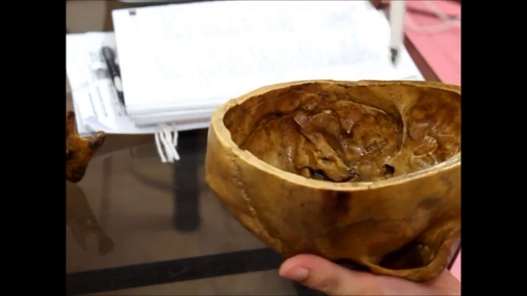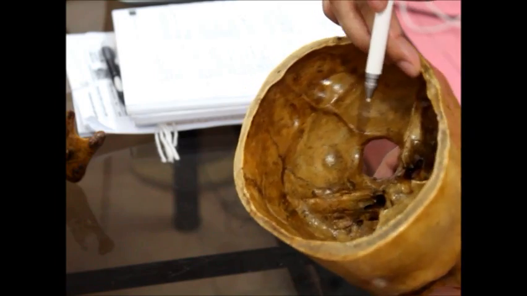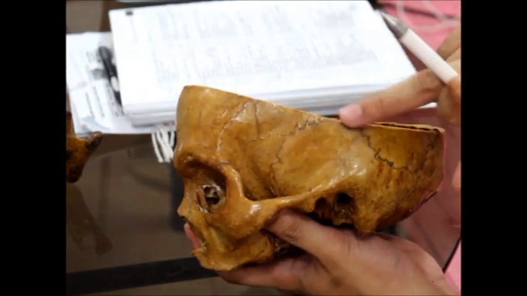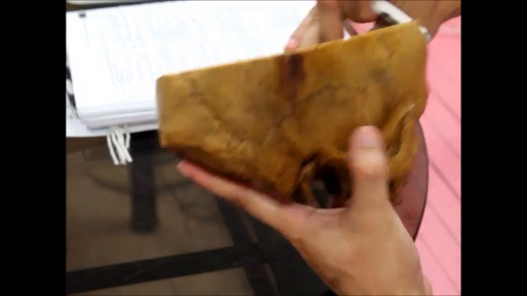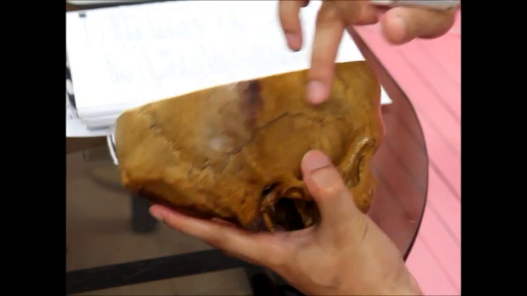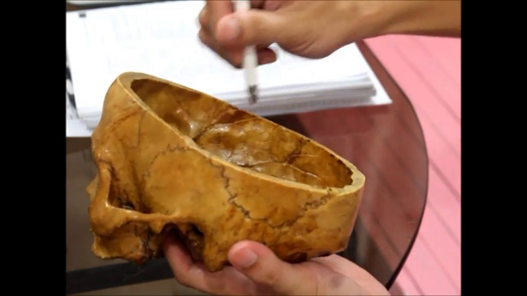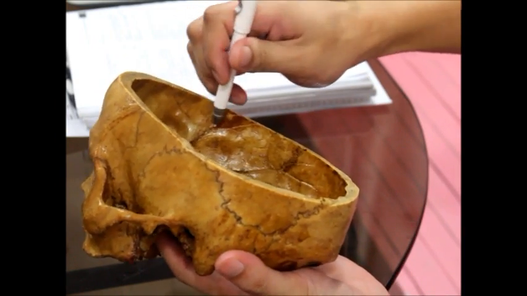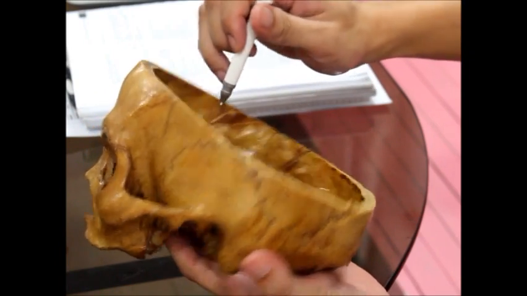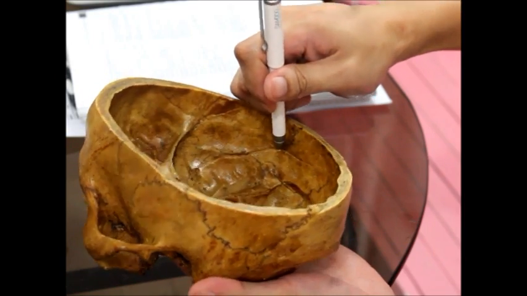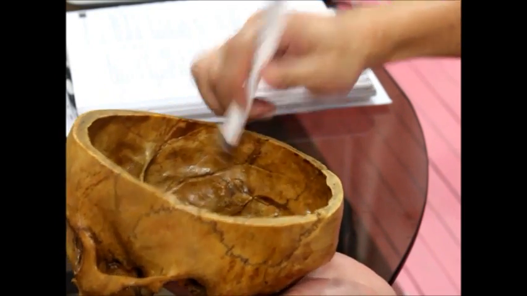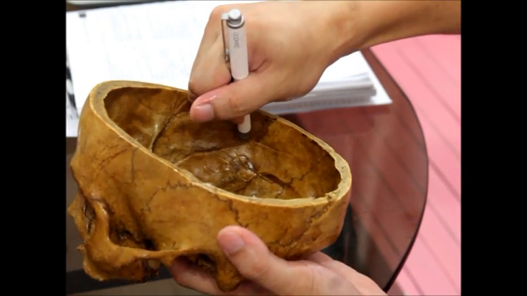The other side, I can't really see it because we only have space for the temporal bone, but in here we have more space for the parietal, so it's more visible here. Parietal bone and the groove.